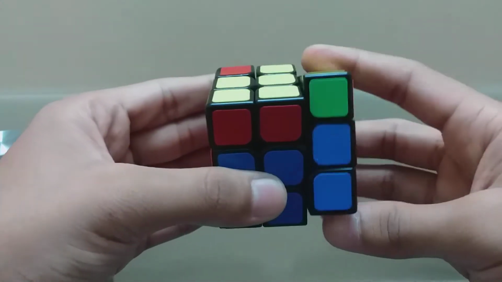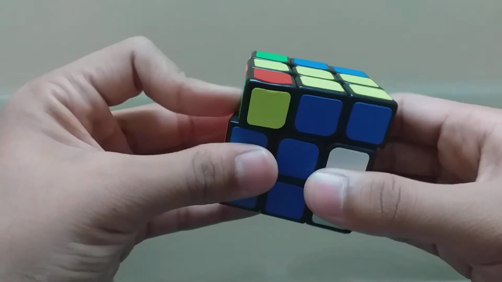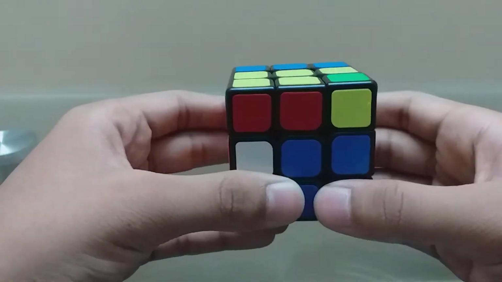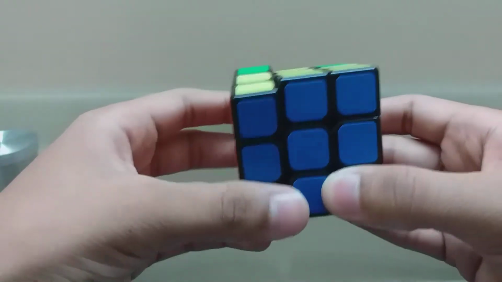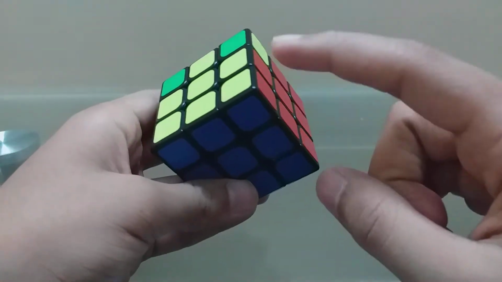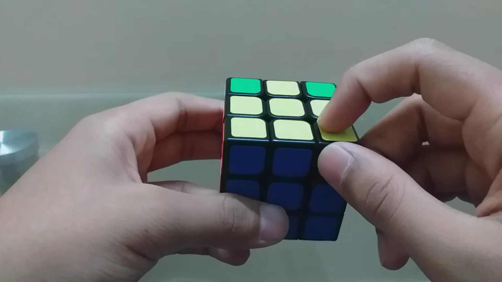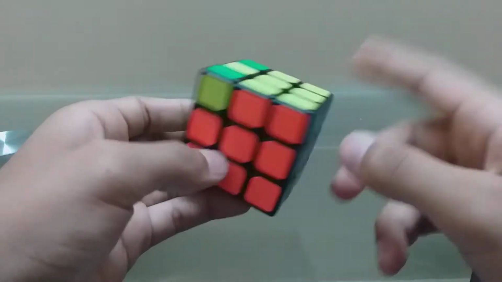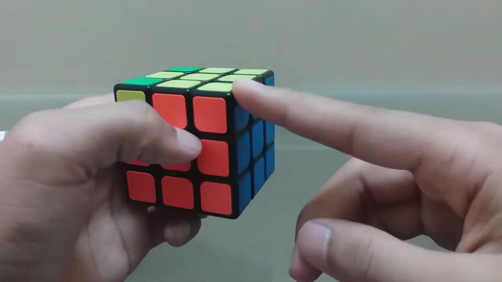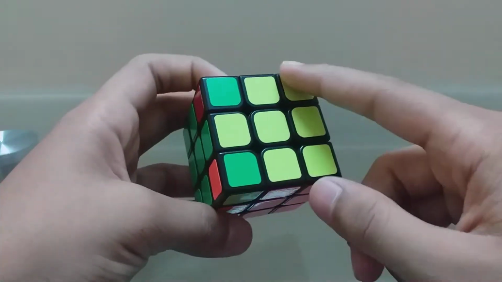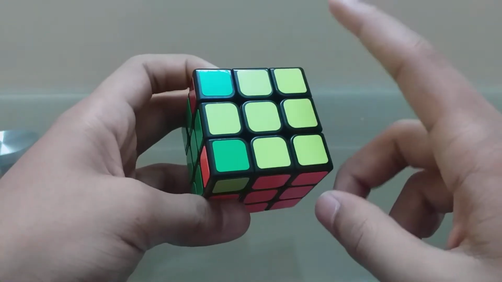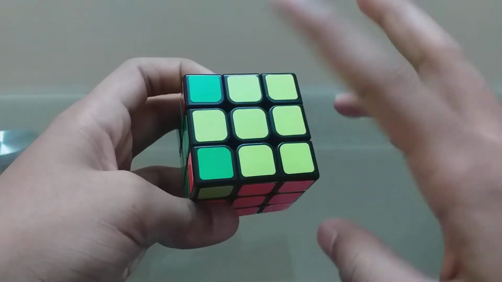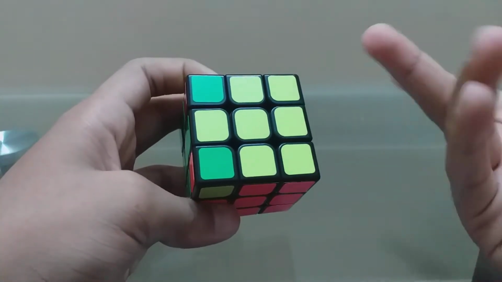U R U' L' U R' U' L. Now this was our piece on which we did the algorithm, and now there's another piece which is solved next to it. Now you may get a case in which the two opposite pieces are correctly in place and correctly oriented, or the yellows are on top.